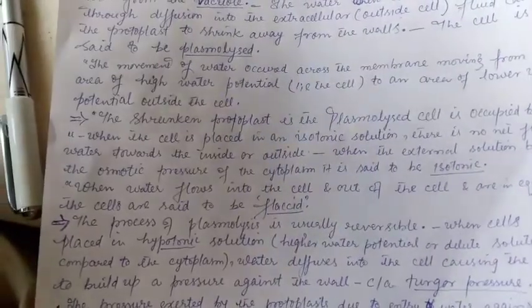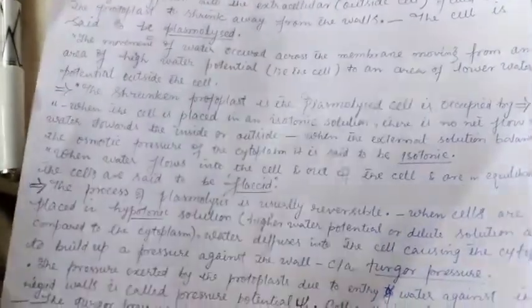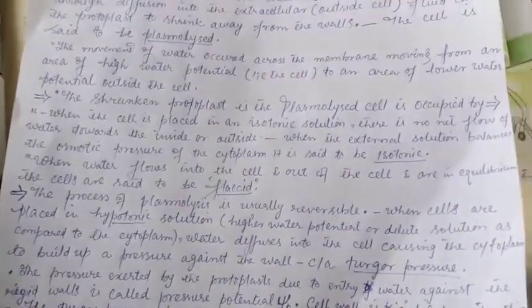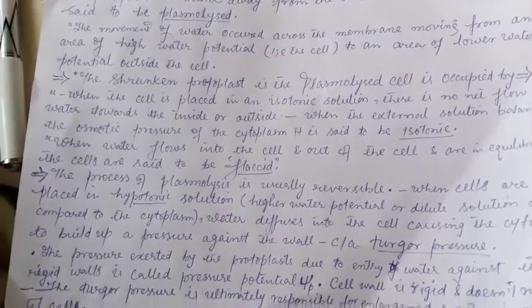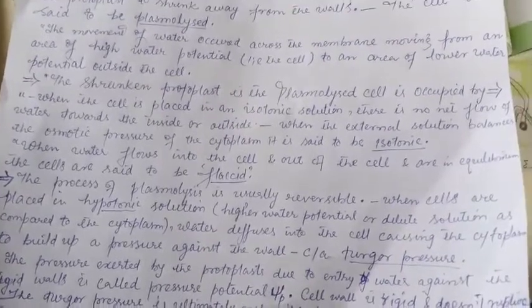When cells are placed in a hypotonic solution, higher water potential or dilute solution as compared to the cytoplasm, water diffuses into the cell, causing the cytoplasm to build up a pressure against the wall. This pressure is called the turgor pressure.